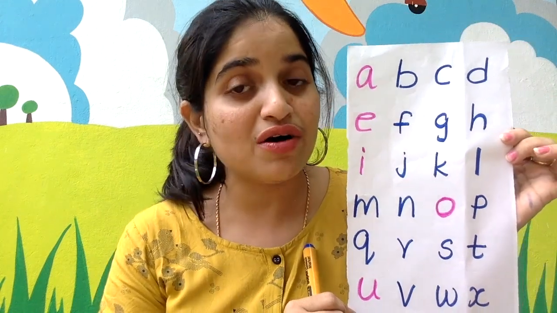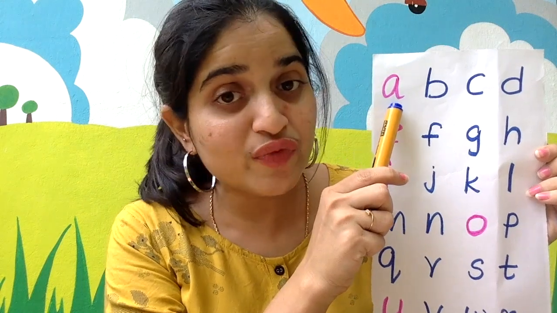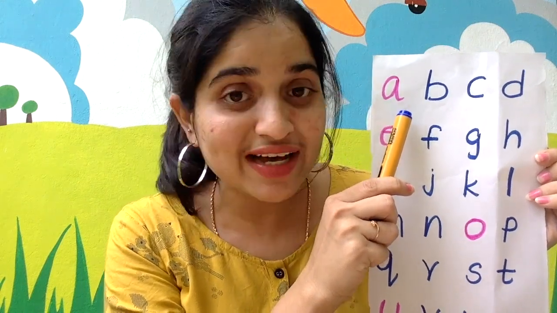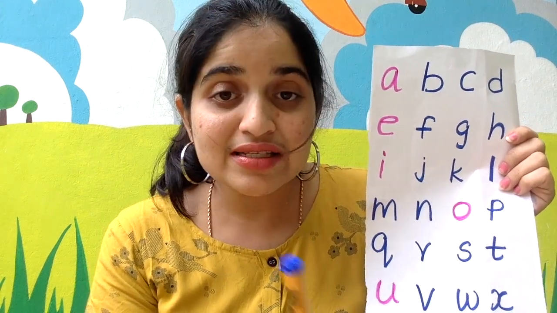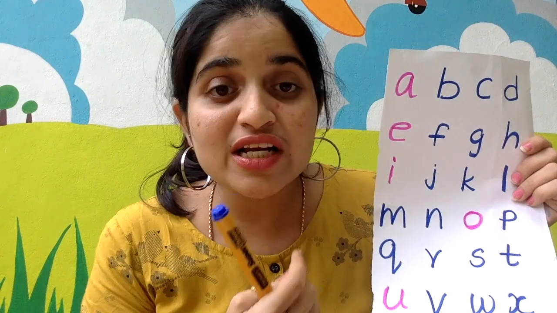In today's class, I am going to teach you a little bit of short A sound which is there for the junior KG class syllabus. So let's begin. Now see children here, these pink color highlighted letters are called vowels. Vowels. Can you all repeat it after me? Vowels.